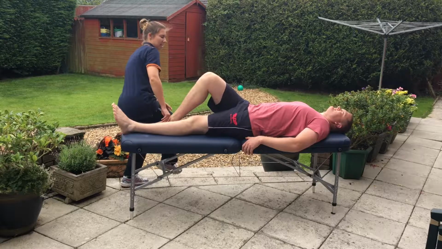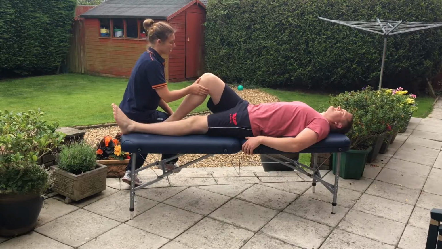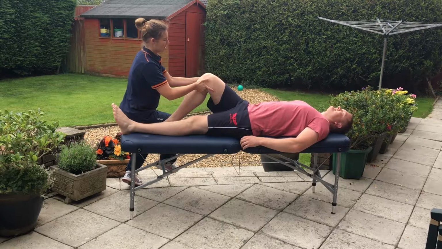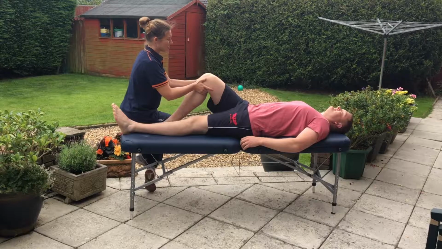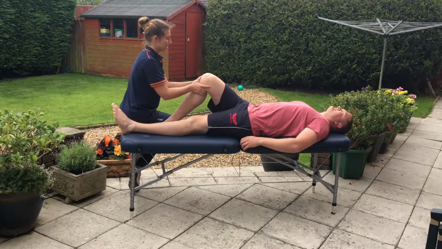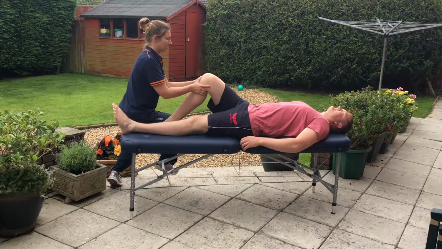So then we want to assess the posterior cruciate ligament by doing a posterior draw test. So what we want to do is just grasp hold of the posterior end of the knee, and then just put a firm but slow force through the knee posteriorly to see whether or not there's any laxity at that point.